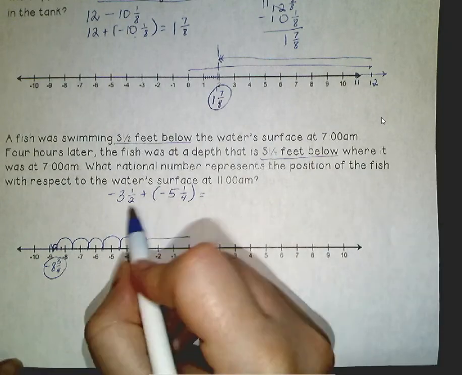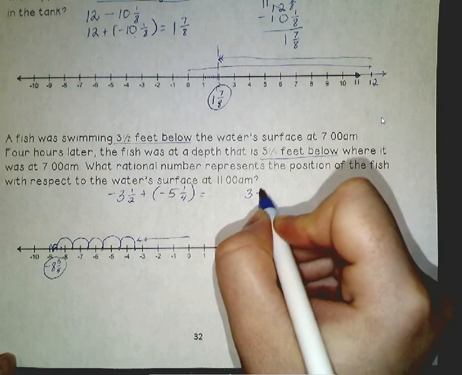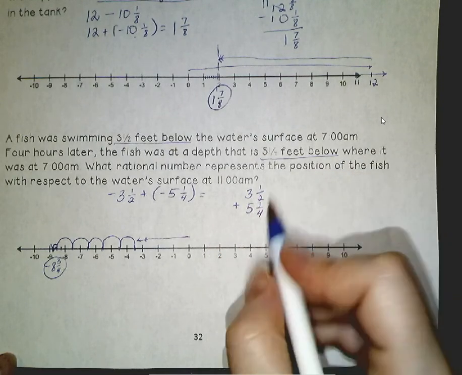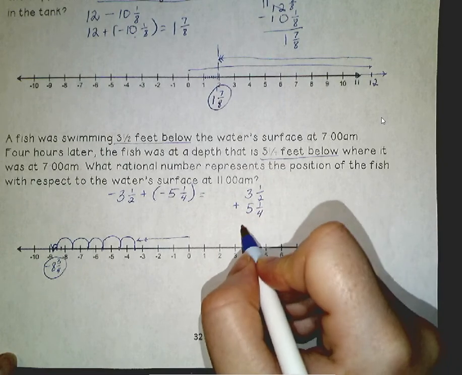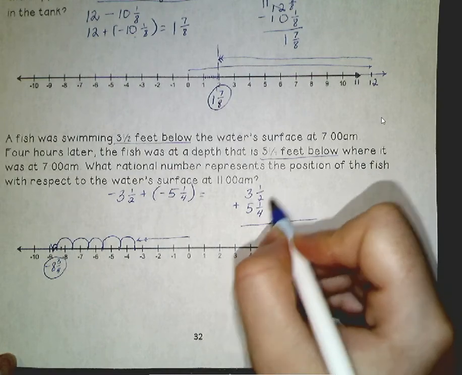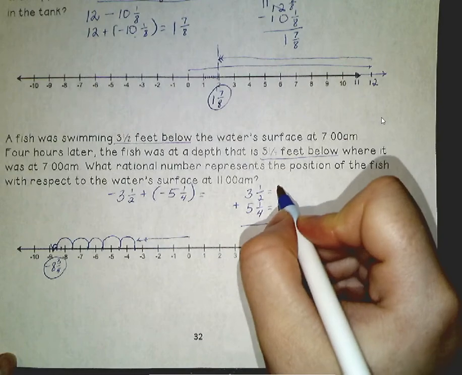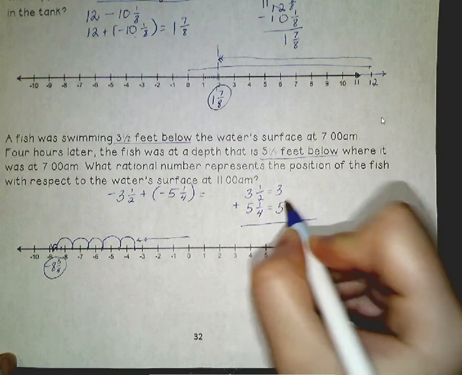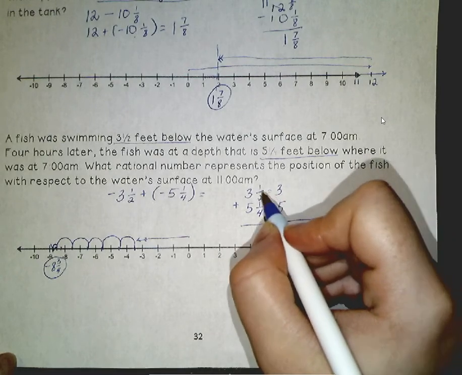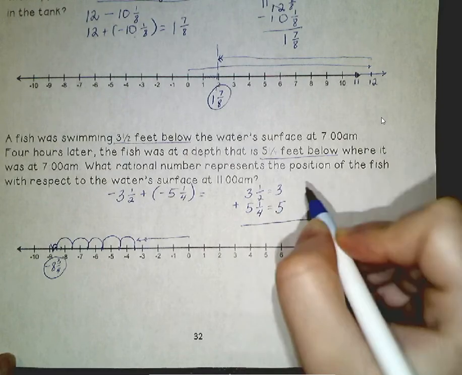So both numbers are negative. All I need to do is to add them together. 3 and 1/2, I'm adding 5 and 1/4. Okay, this is how math goes. I'm going to find the common denominator for both 1/2 and 1/4. I'm going to just write an equal sign here. 3 and 5 stay the same. I will have to change 1/2 into 2/4, multiplying both numbers by 4.